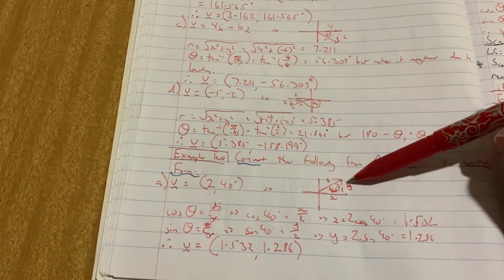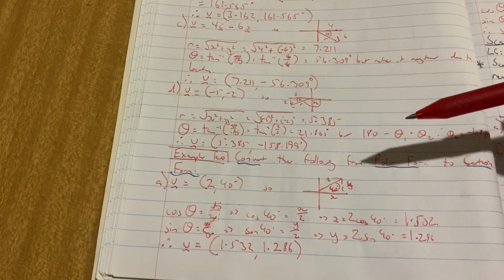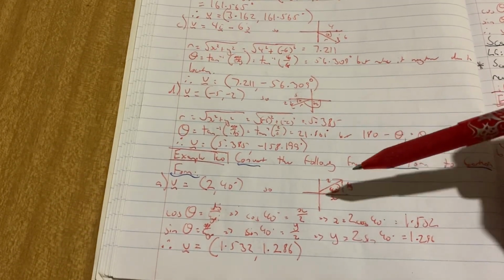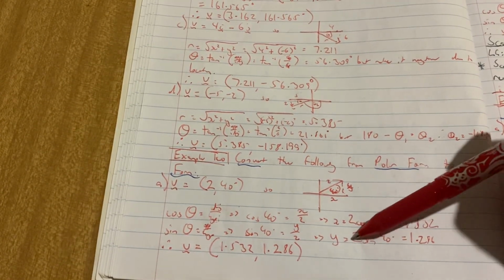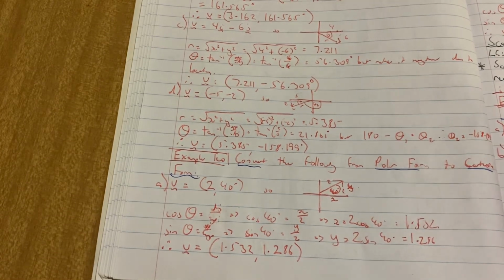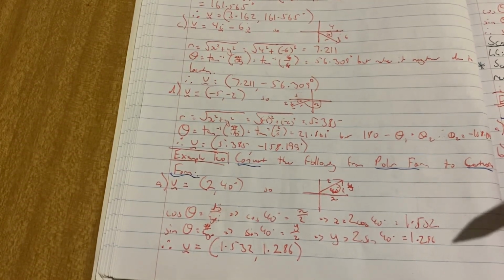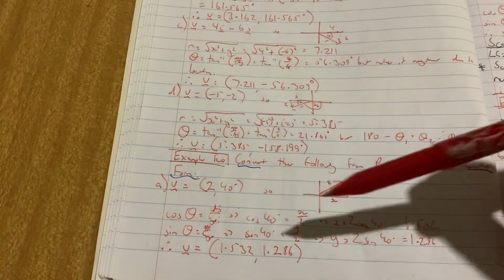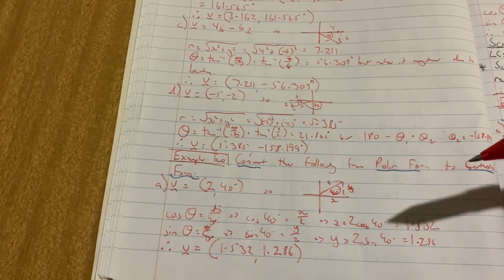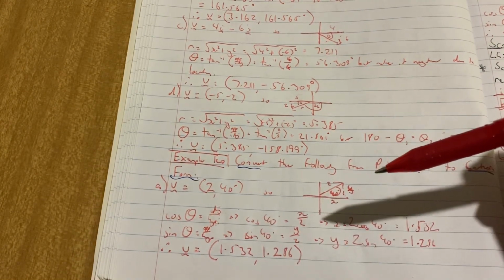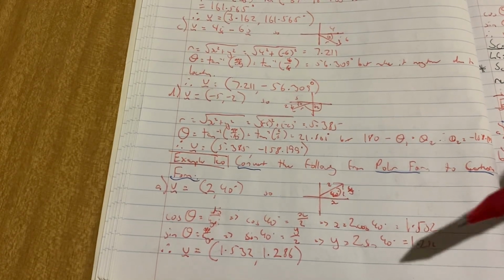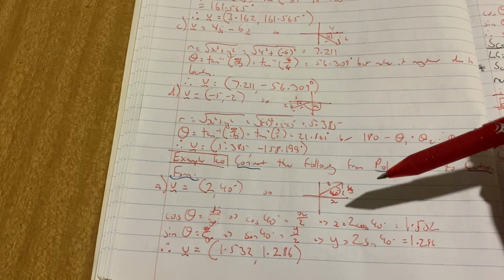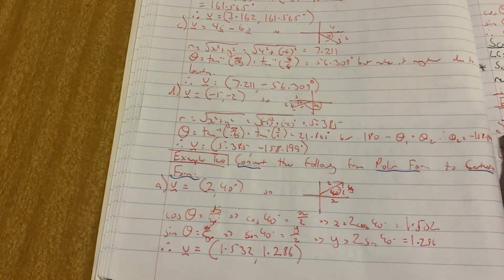Because we're trying to find our opposite, or our y value, we use sine. Sine of angle equals opposite over hypotenuse, substitute values, isolate y so everything else is on the other side, plug it into a calculator, 1.286. Therefore, our vector in Cartesian form is 1.532 at 1.286. There's nothing in this question about keeping things absolute, so we can put them down to our decimals. Continuing on through.